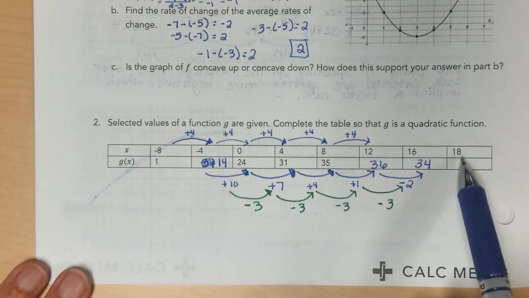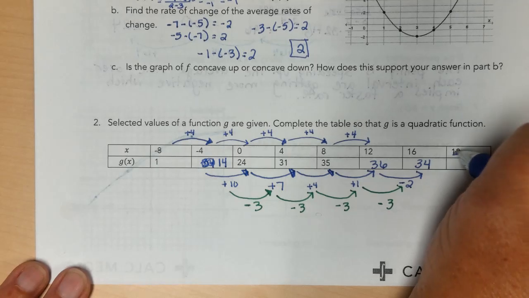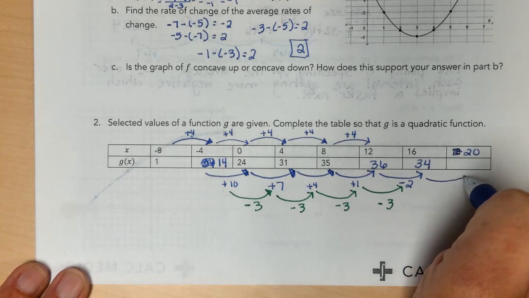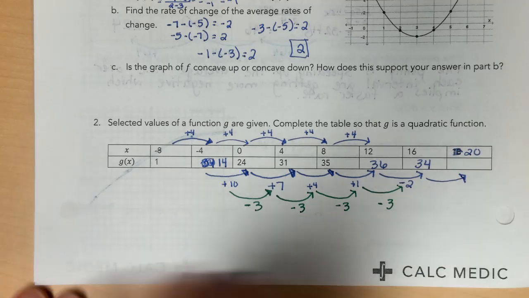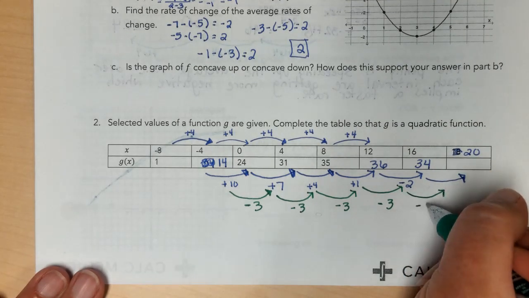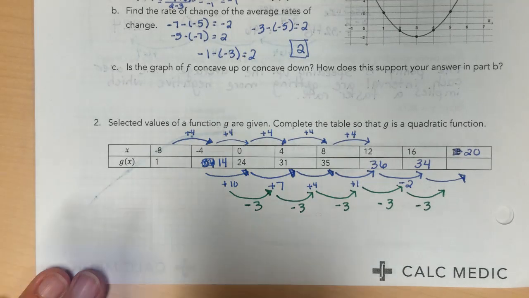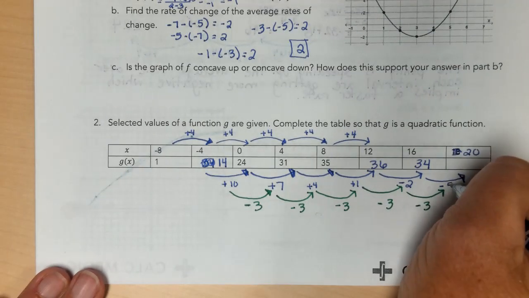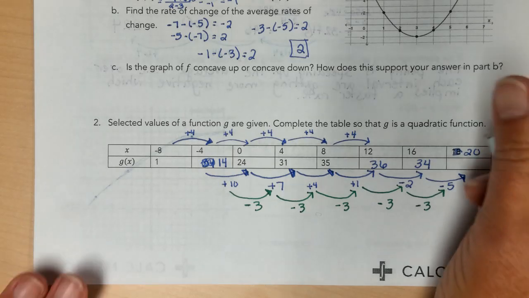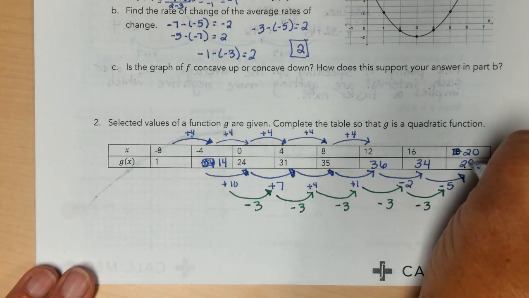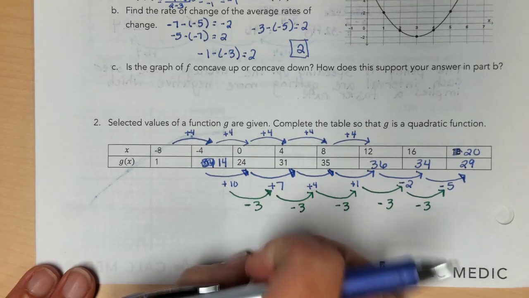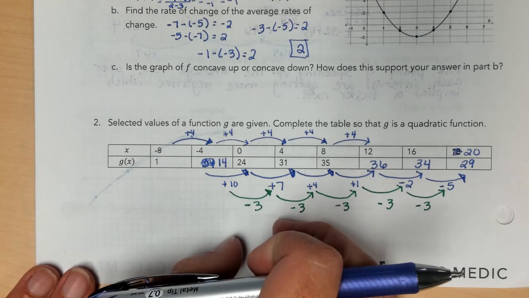Now they really wanted this to be 20. So if that was 20, I would do negative 2 minus 3, which would give me negative 5. So 34 minus 5 would give me 29. There will be a problem like this either on your quiz or test. No ifs, ands, or buts.